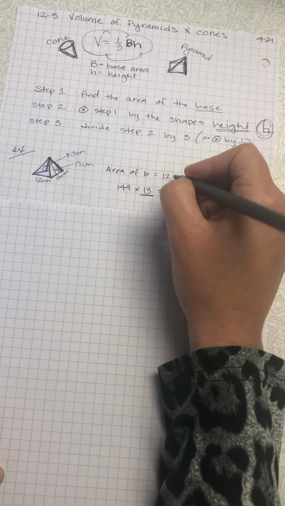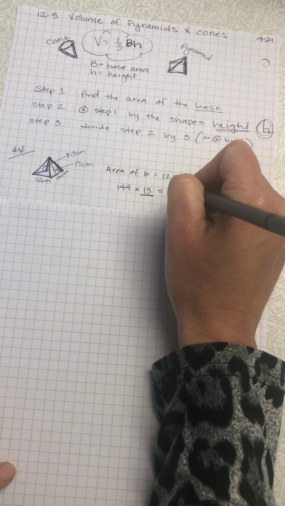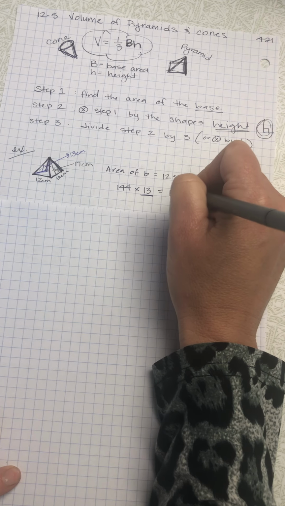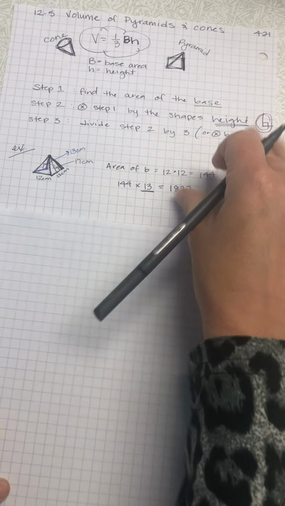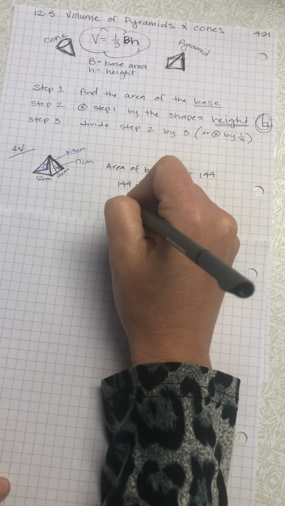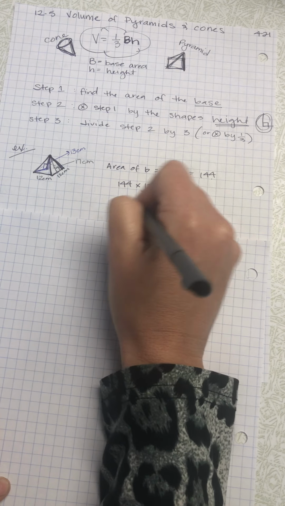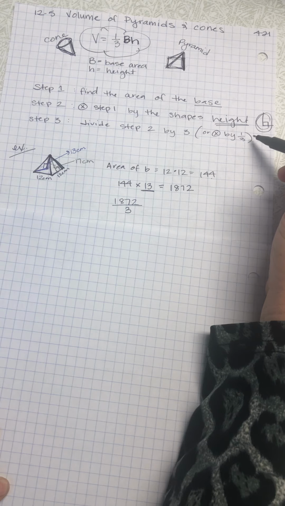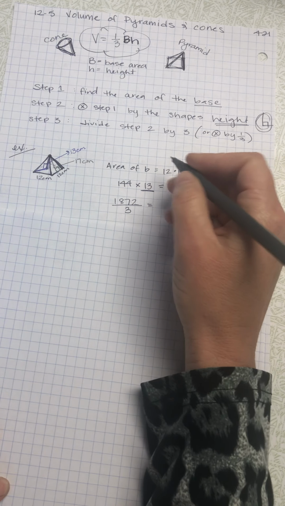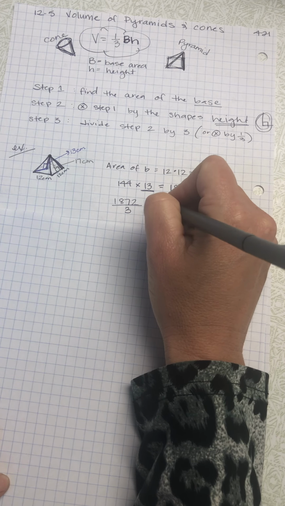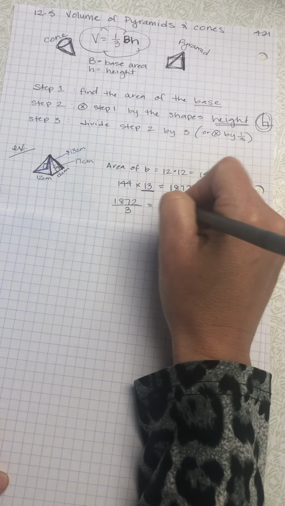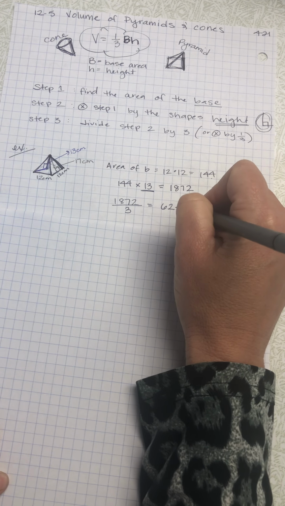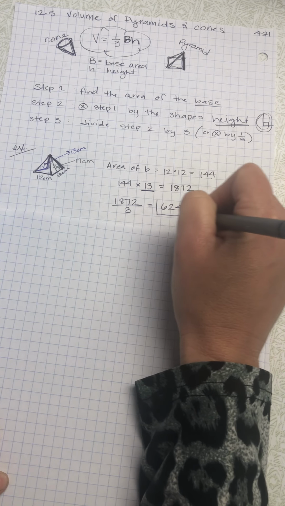I'm gonna use a calculator to do that, and I get 1,872. Then I'm gonna take 1,872 and I'm gonna divide that by 3 or multiply by 1/3. And when I use my calculator, I get 624 centimeters cubed as my final answer.